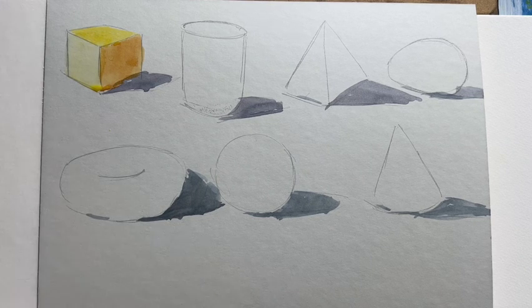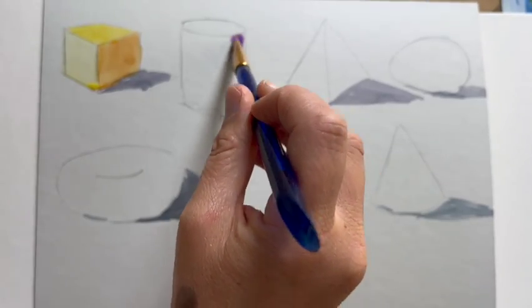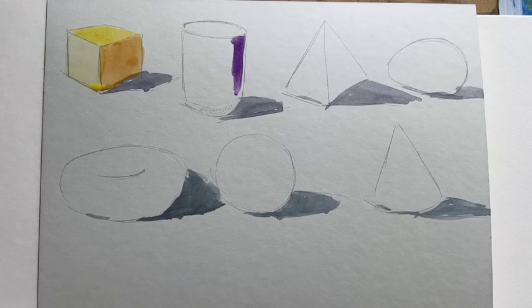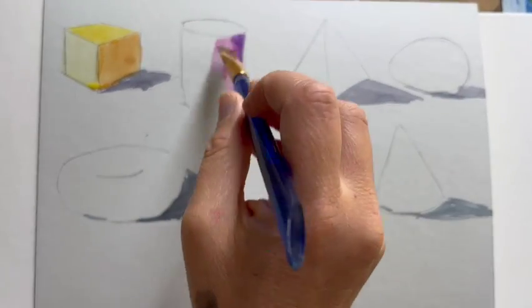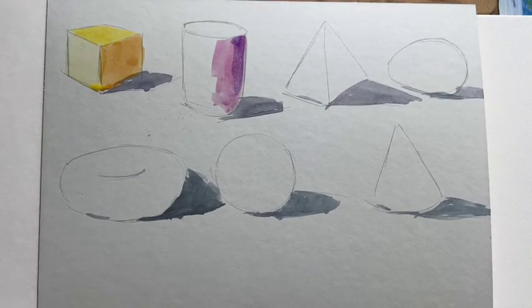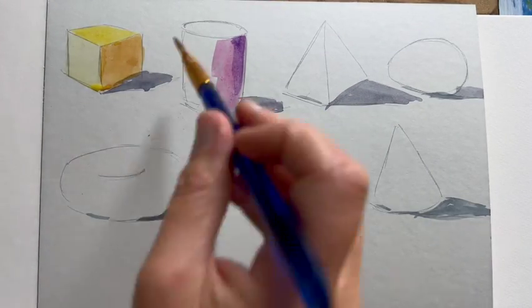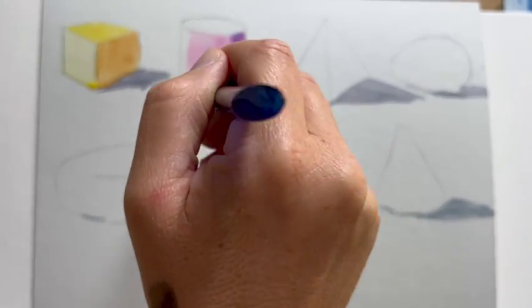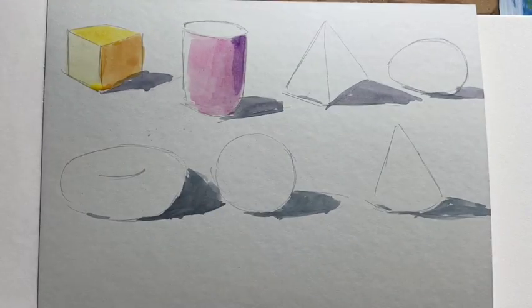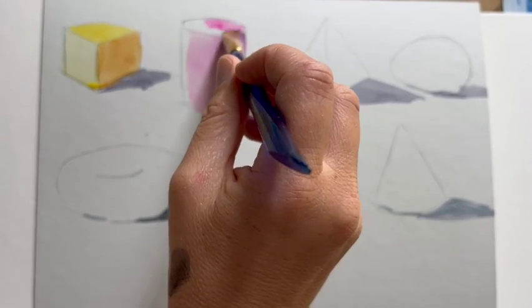On the top, I let it be more of the pure pigment. To the left, on the left side, I watered down that pigment. So on the cylinder, I went with the form shadow first, and I'm painting in these up and down vertical stripes. And I filmed this with my phone, so it keeps wanting to focus on my hand rather than on the actual paper, but you can kind of see that.